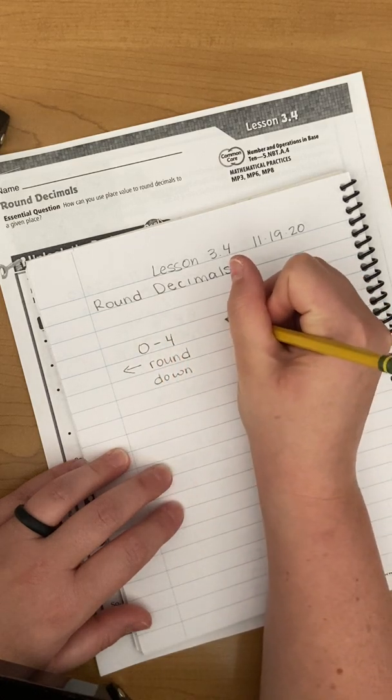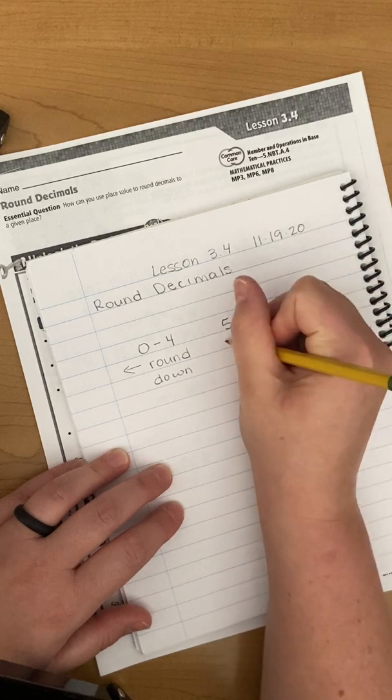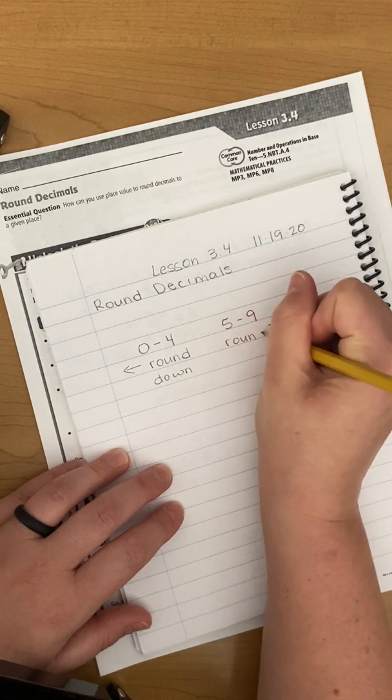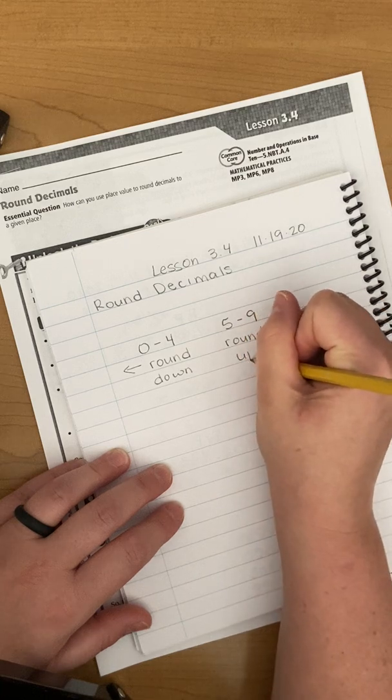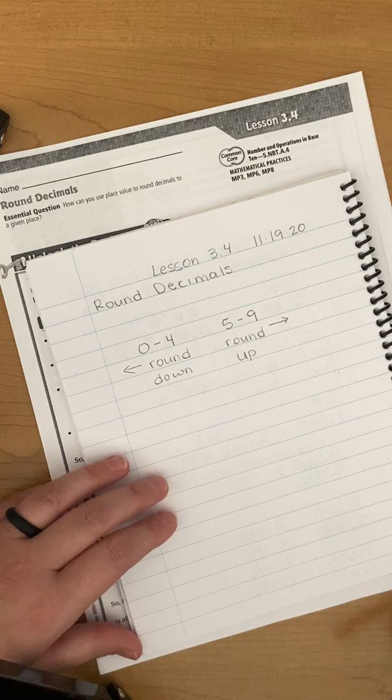And then numbers 5 through 9, you round up to the next place or to the next number.